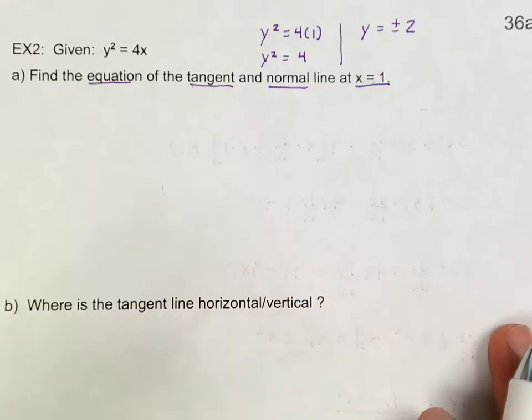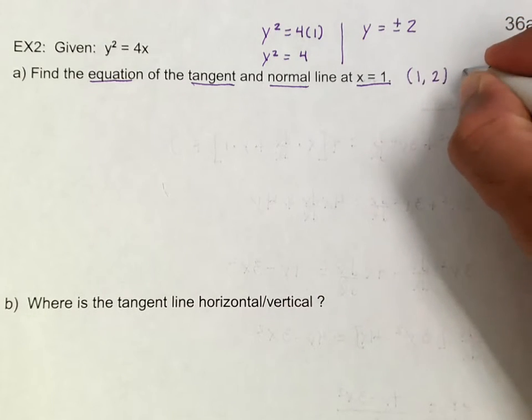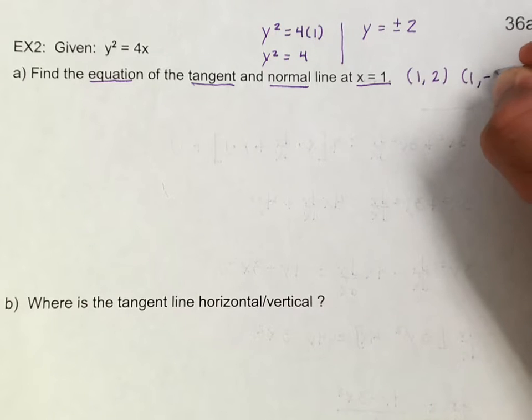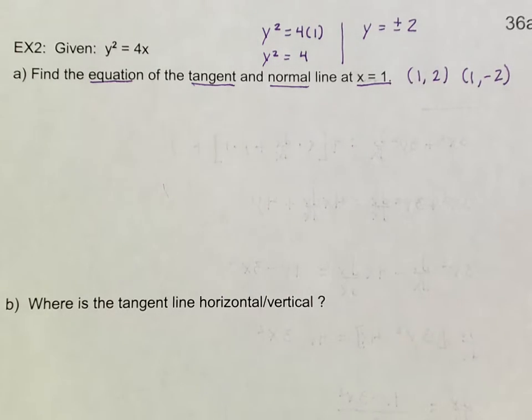All right, so we have 2 points we have to look at. We have to look at the point (1, 2), and we have to look at the point (1, negative 2). So really this problem just became a little bit longer because of that. I'm going to have to find 2 equations for each, the tangent and the normal.